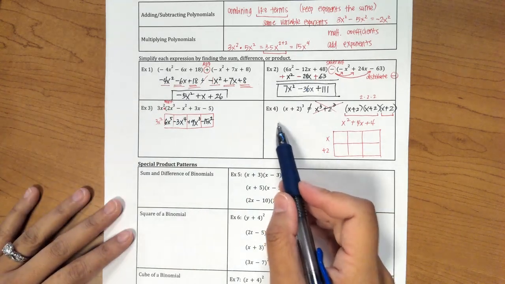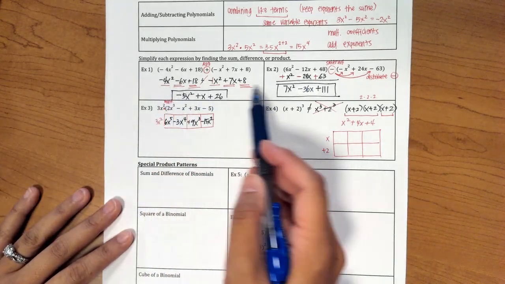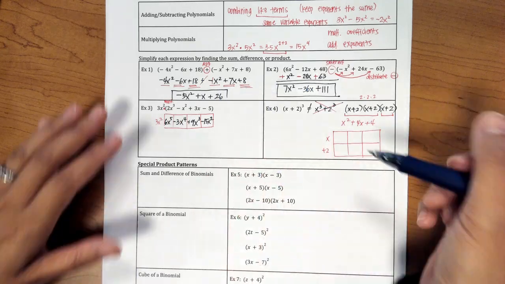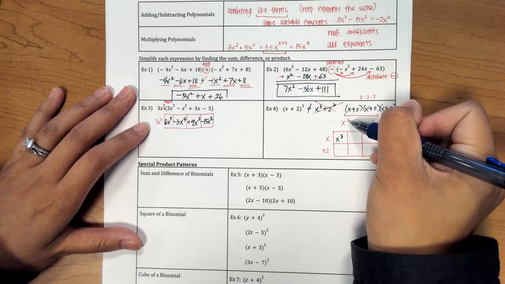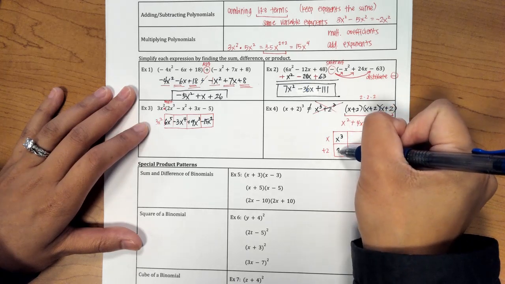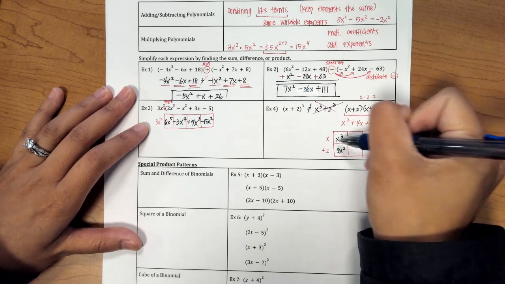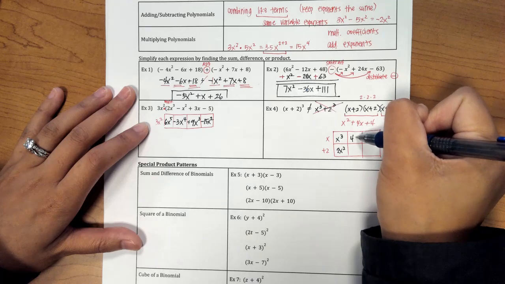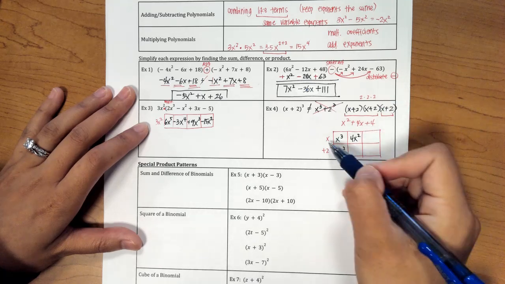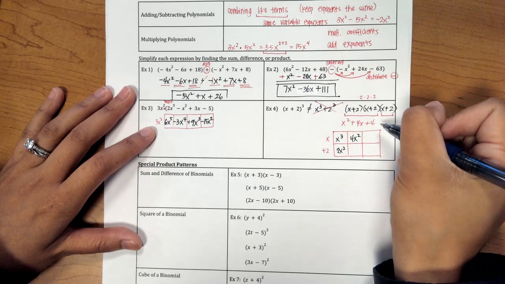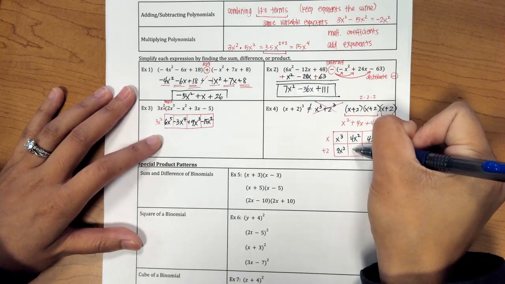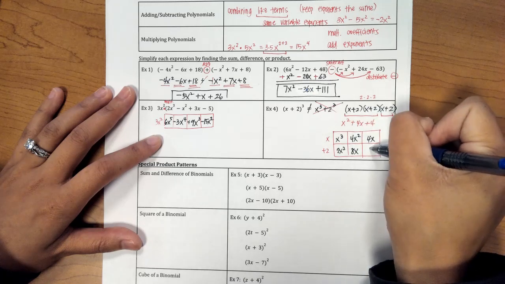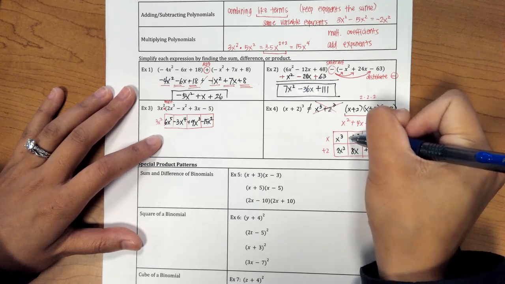Because if you have 6 numbers that you have to write out, you might lose track of one of your numbers. But this way, you know exactly which ones you've already used. X squared times 2 is 2x squared. 4x times x is 4x squared. They're never the same if you have an extra x, right? 4 times x is 4x. And then 2 times 4x is 8x, and 2 times 4 is 8. Let's put some signs in there.